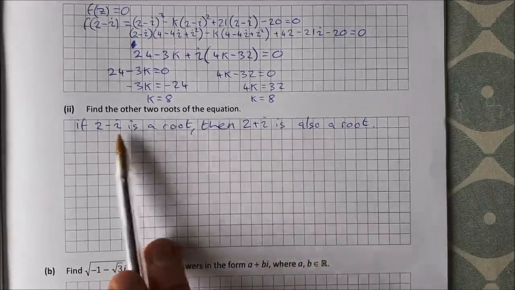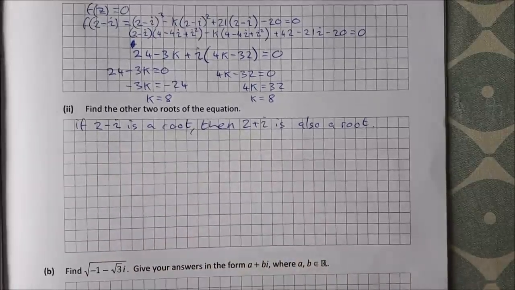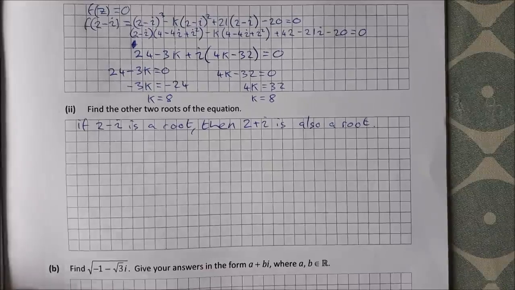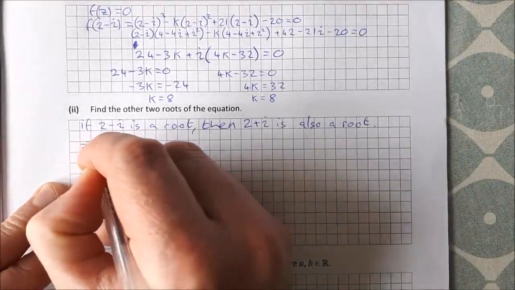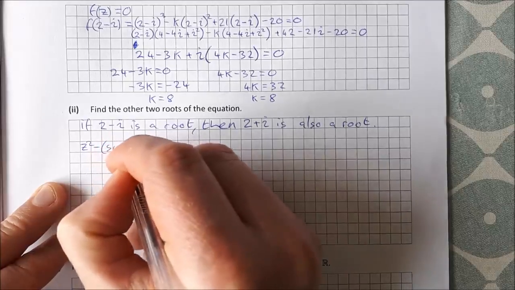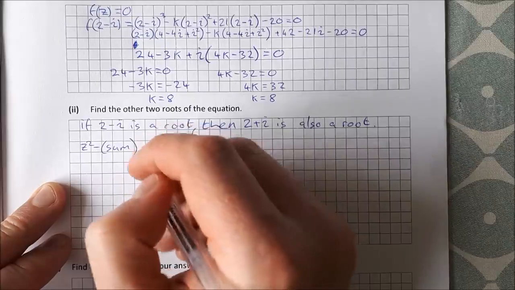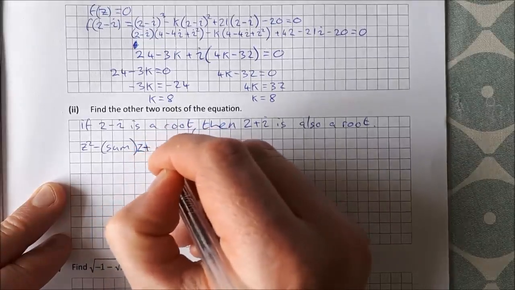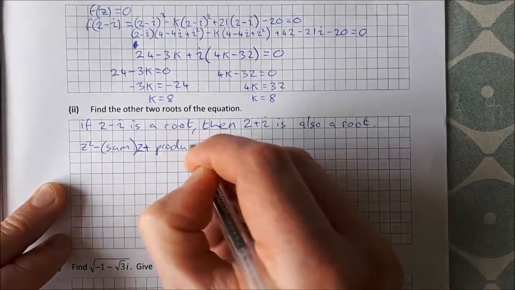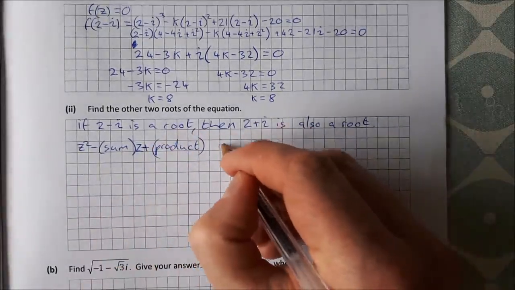So we already have two roots now. We just need to find the third root. Right, so if we have two roots, how do we find the third root? Well, we start off by saying z squared minus the sum of the roots times z plus the product of the roots is a factor.